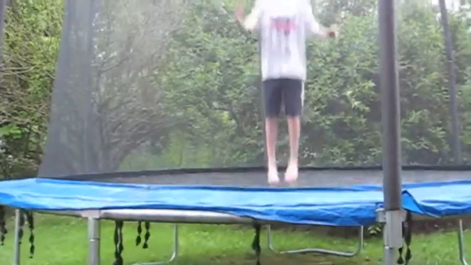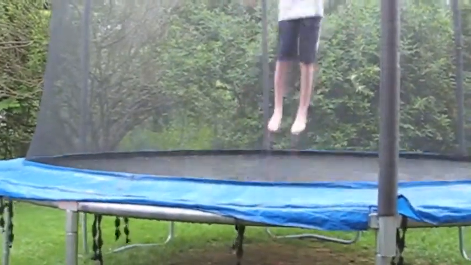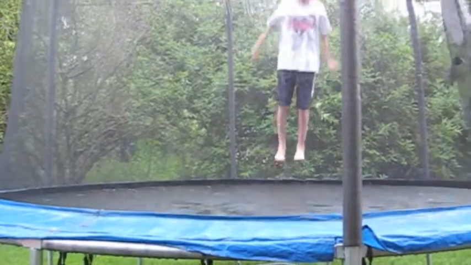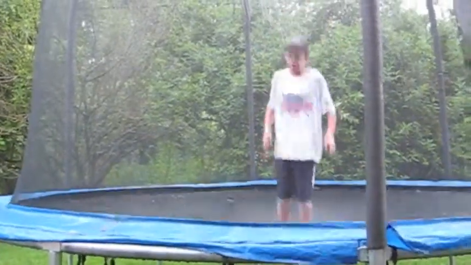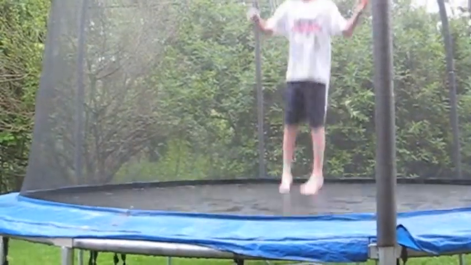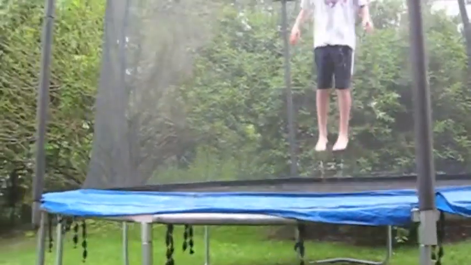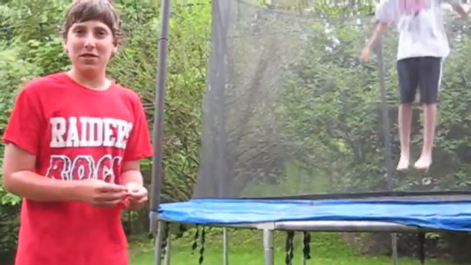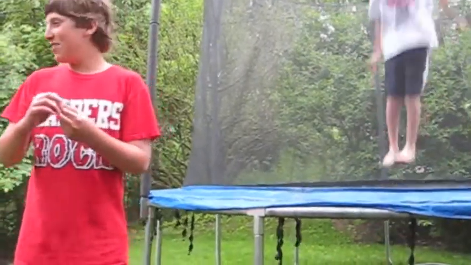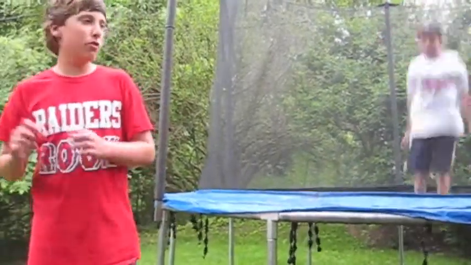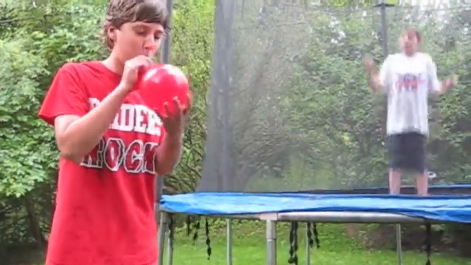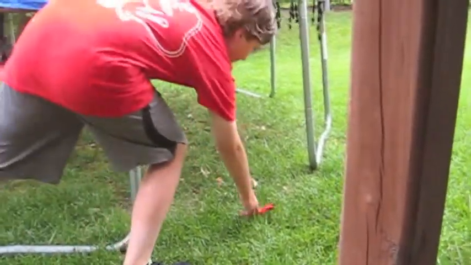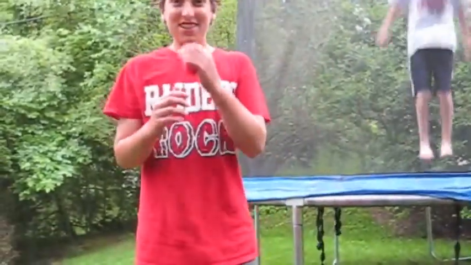Another example of Newton's third law is as I am bouncing on the trampoline and there's water on the trampoline from the rainfall, the water splashes up as I come down on the trampoline. A third example is when you blow up a balloon. The balloon, with the air filled, the air will go that way, but it will shoot the balloon the other way. Or it'll work the other way.